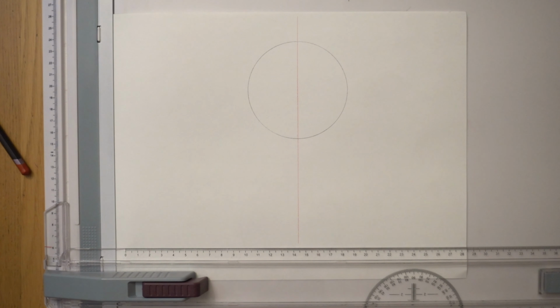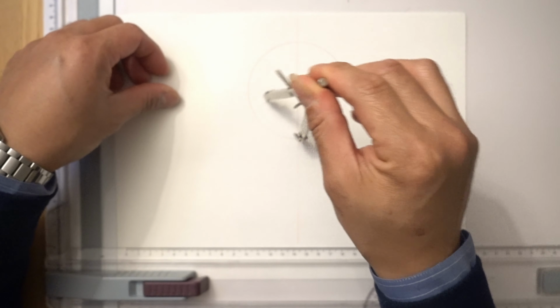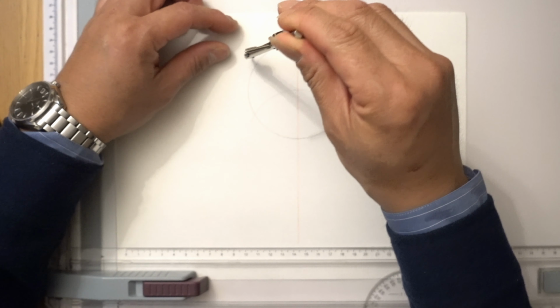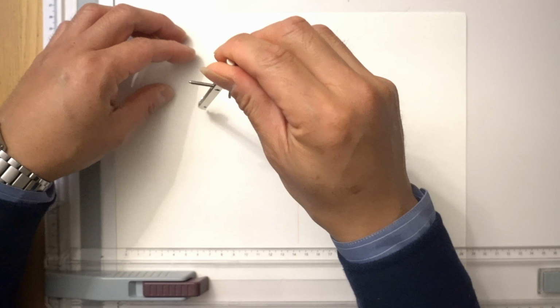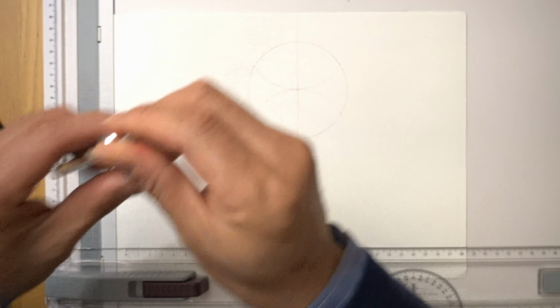So I'm going to show you how to draw curved shapes in orthographic drawing. I'm going to make a polyhedron using two hexagons, and that will create a polygon with 12 sides.